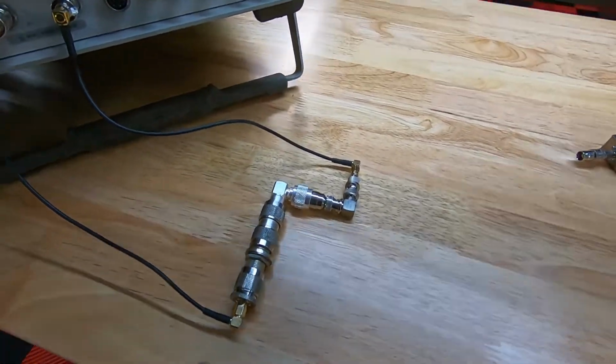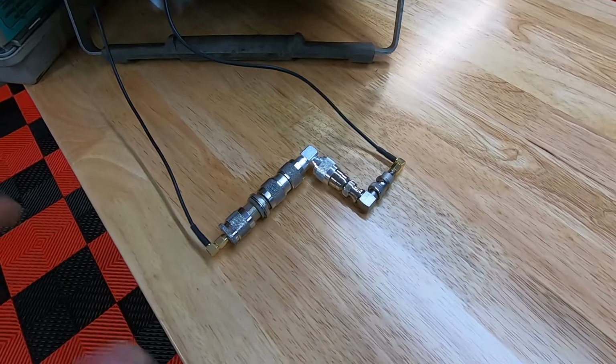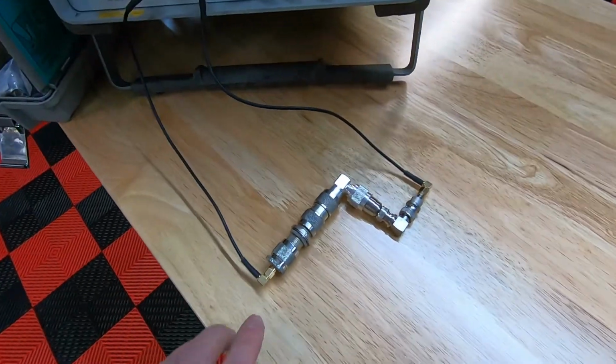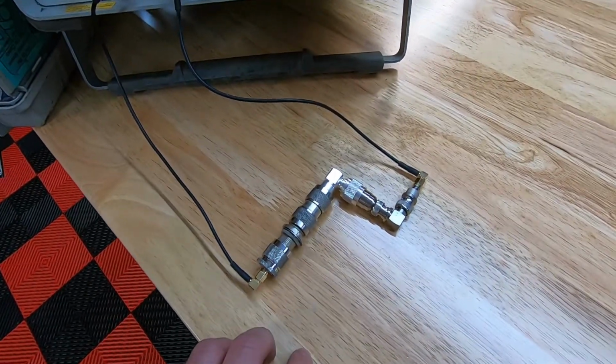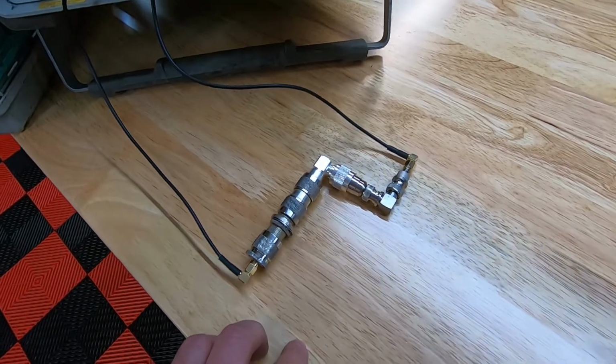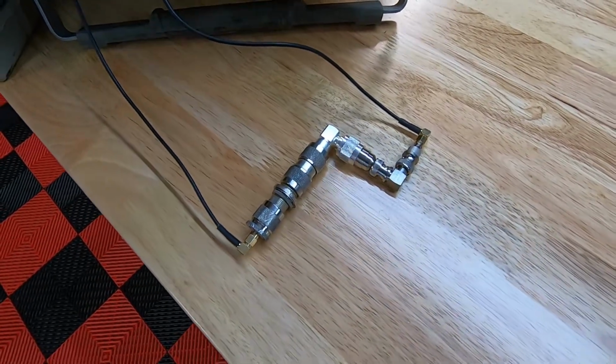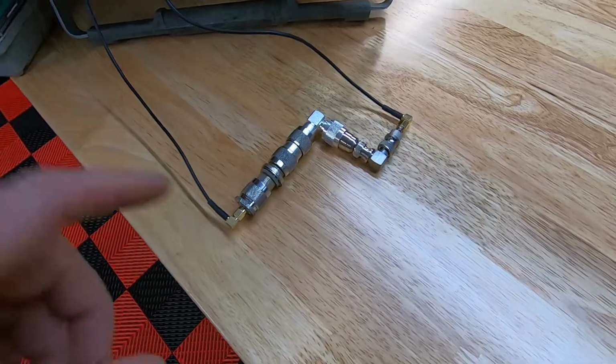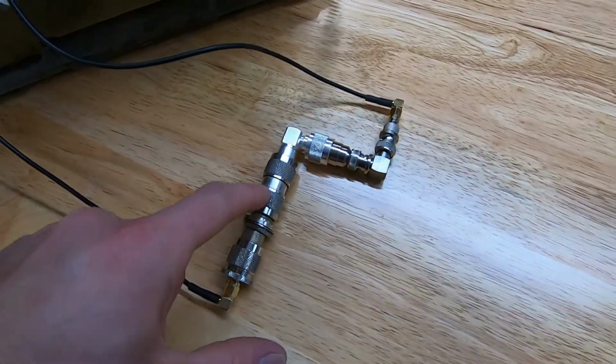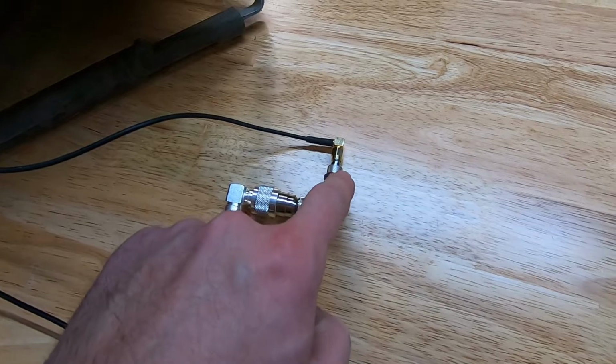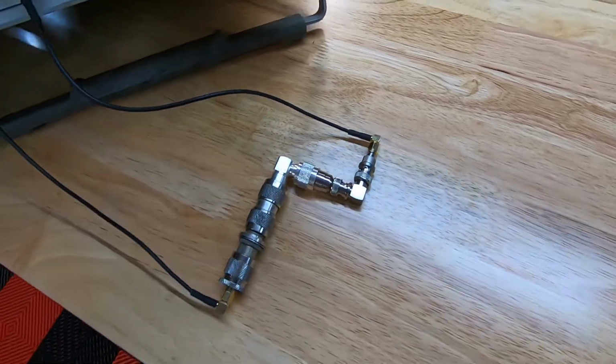Alright, now we're just having a little bit of fun. Everyone's always so concerned about running tons of different connectors and adapters and surge arresting and lightning protection and all that jazz. Well, here I have 1, 2, 3, 4, 5, 6, 7 different adapters.